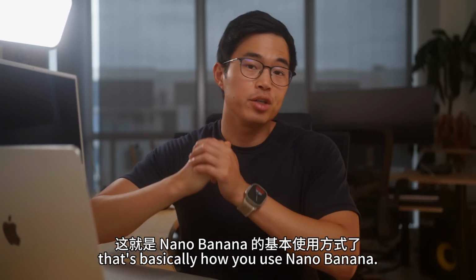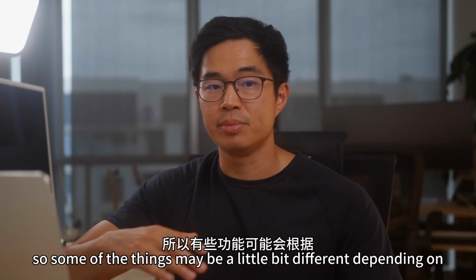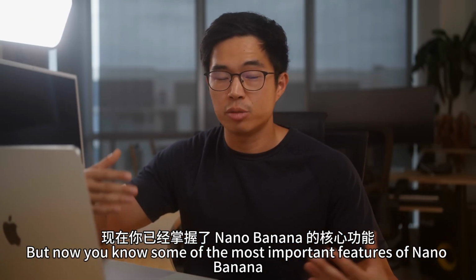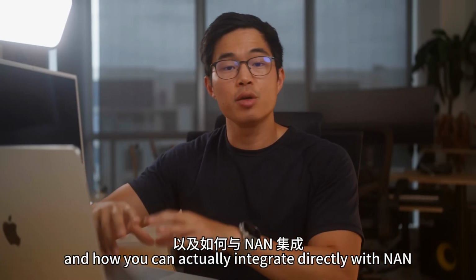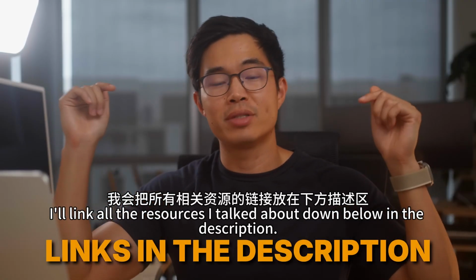So yeah, that's basically how you use Nano Banana. Remember, the technology is always changing, so some of the things may be a little bit different depending on when you're watching this video. But now you know some of the most important features of Nano Banana and how you can actually integrate directly with n8n to create these automated workflows. I'll link all the resources I talked about down below in the description.